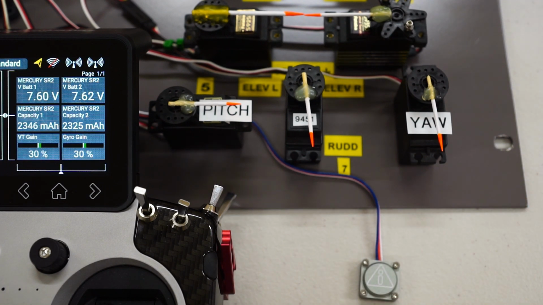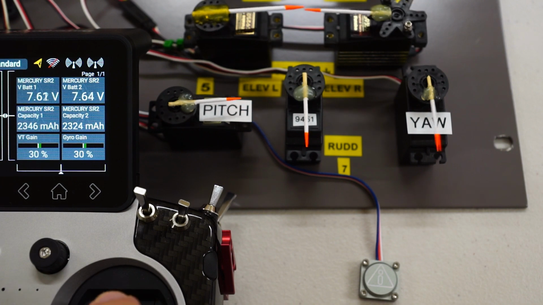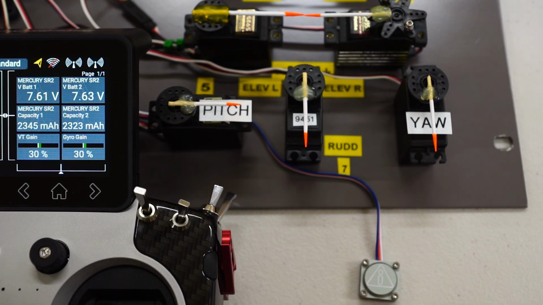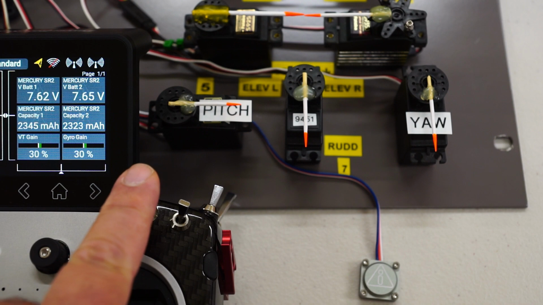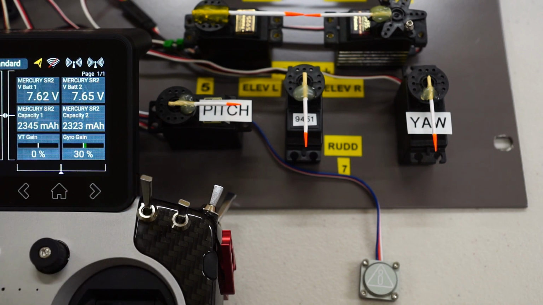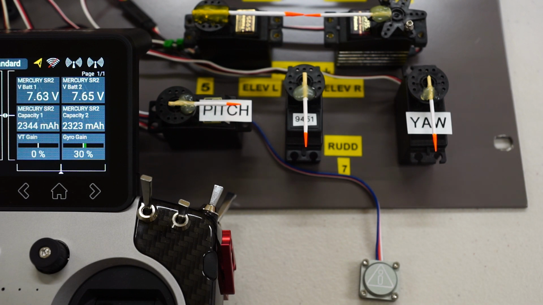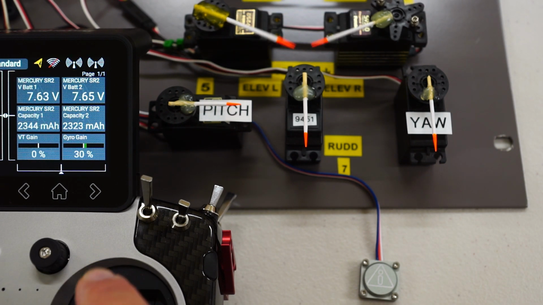Okay, now let's see what happens. Remember, I've got full control of both my normal flight surfaces plus the actual pitch and yaw axis of the vectored thrust nozzle. Let's now flick the switch and disable it. So now I've flicked the switch fully back in that direction. Let's see what happens when I move the elevator stick. So now I'm just moving the two elevator halves.